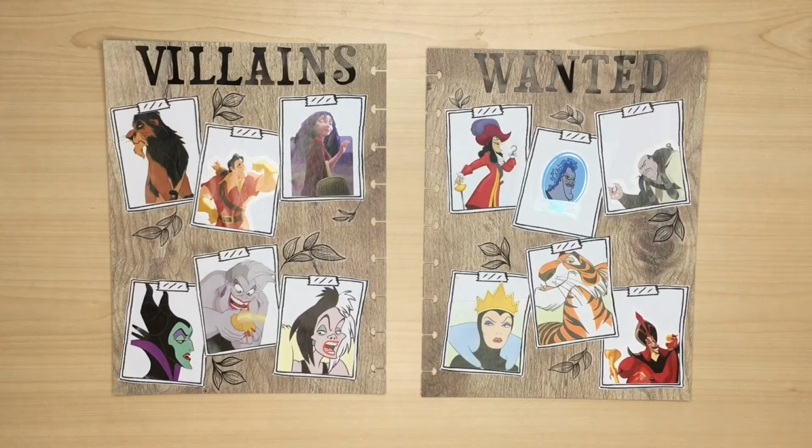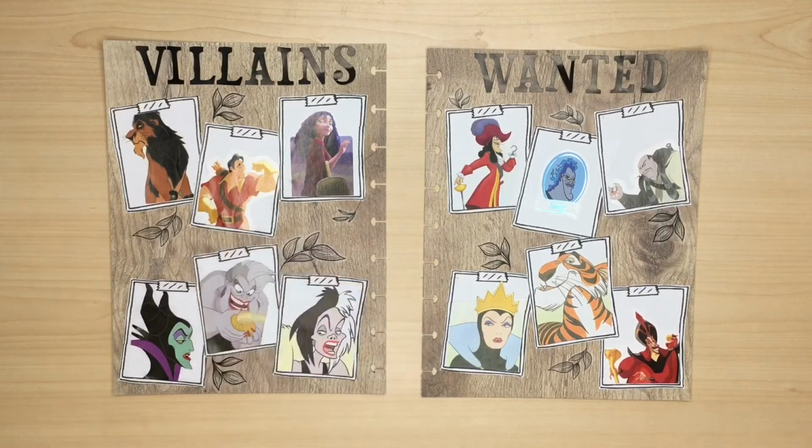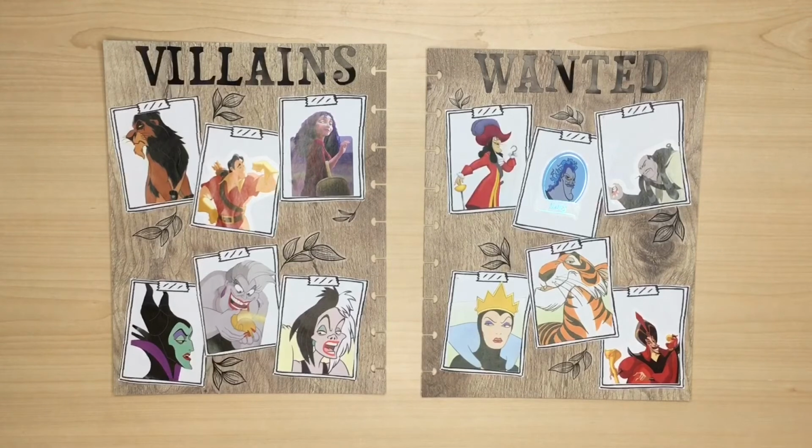I'm not quite sure what I'll do when I complete a spread. I was thinking I could colour in the little tape at the top, or even make a little sticker saying caught or arrested, something like that, to put across the picture. But we'll deal with that when it comes to it. The only villain spread I've done so far was last year, and I did a Snow White spread, but I featured the Queen as the witch. So I still got to do a spread featuring the Queen in this outfit. I can't wait to get started.